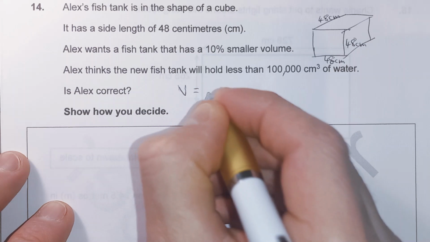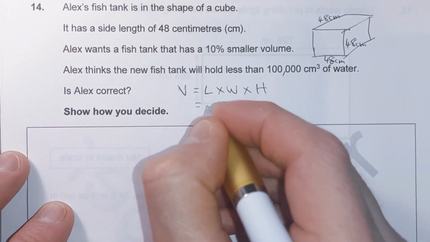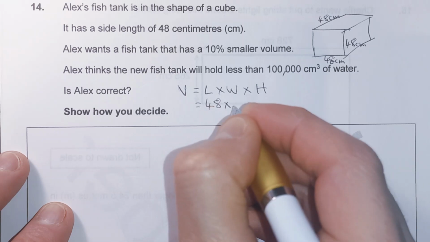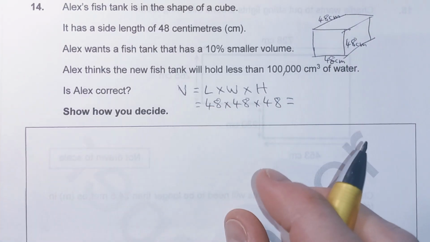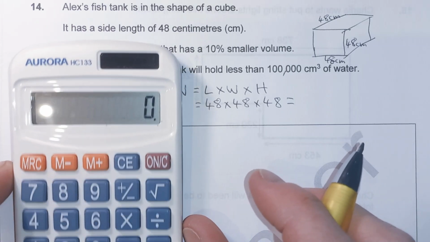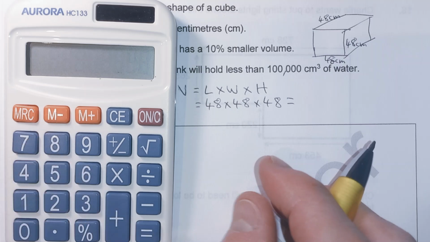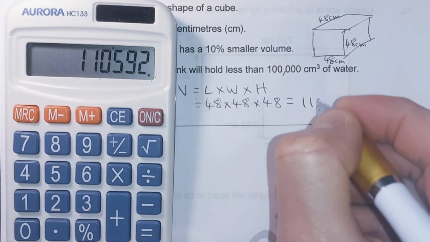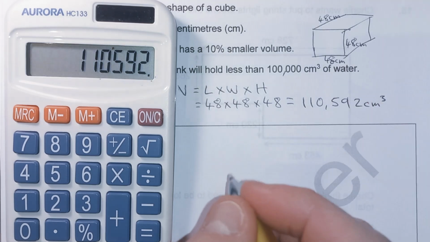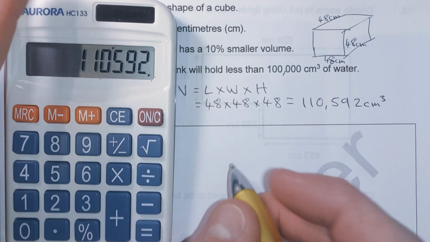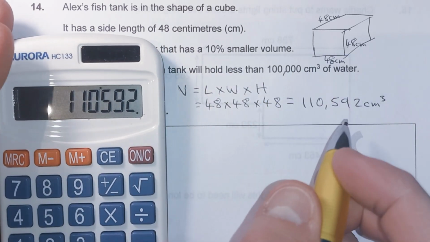And the volume is the length times the width times the height, which in this case, because it's a cube, they're all the same. 48 times 48 times 48, which gives us 110,592 centimetres cubed.